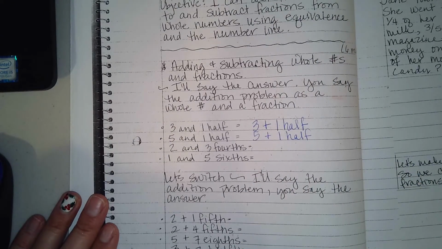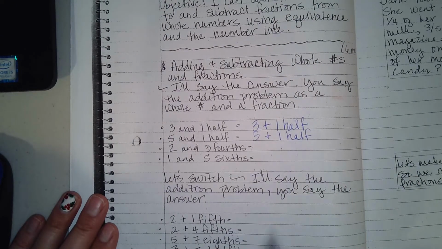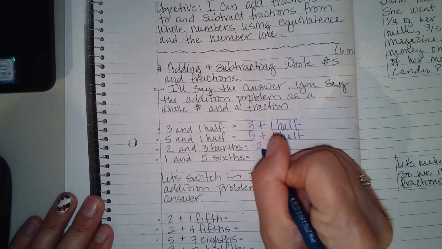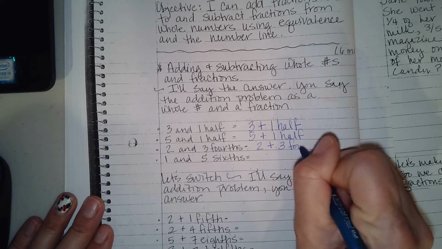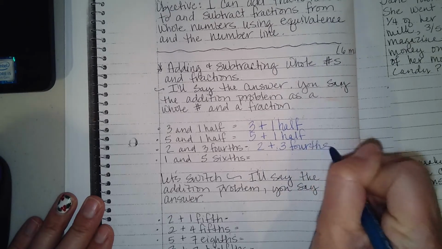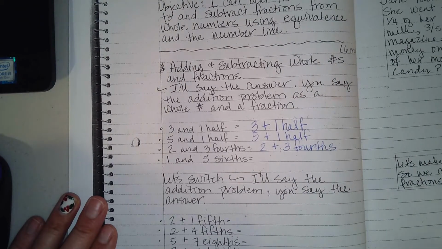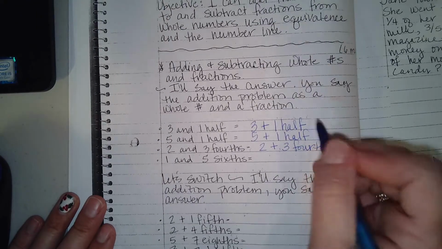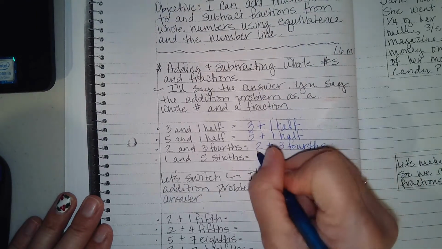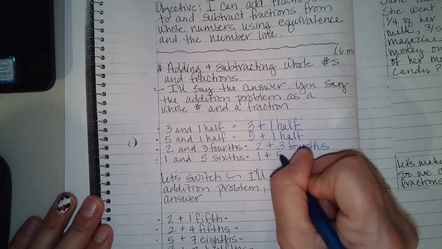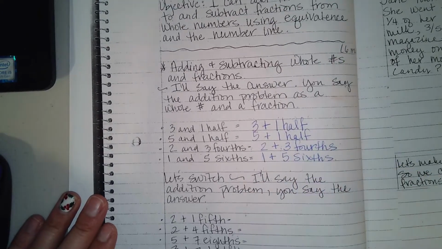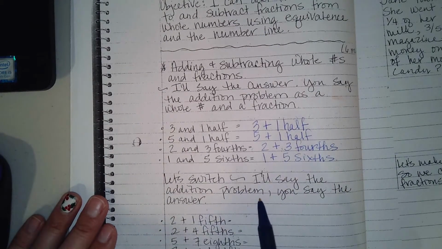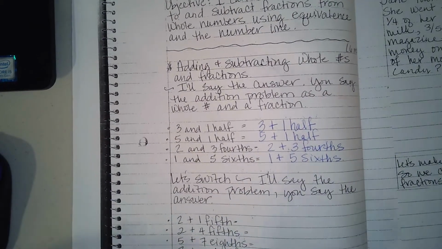All right. What about 2 3/4? So it's 2 plus 3/4. Then 1 5/6. What is it going to be? 1 plus 5/6. All right, so let's switch. I'll say the addition problem and you say the answer.